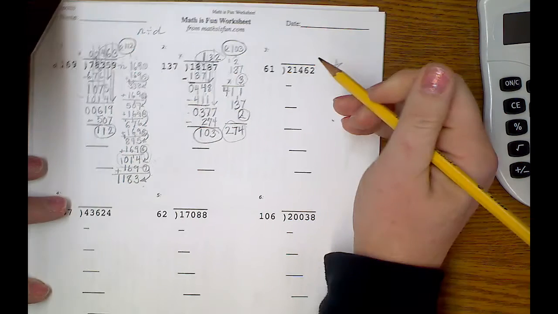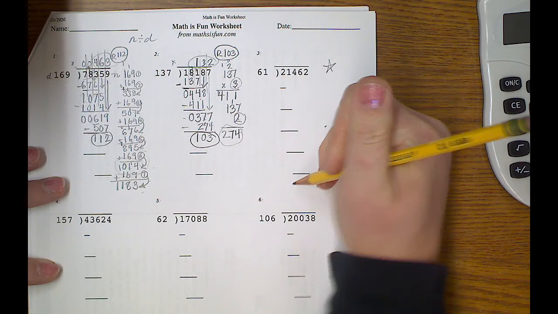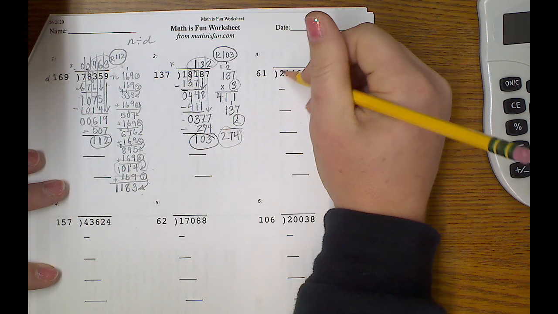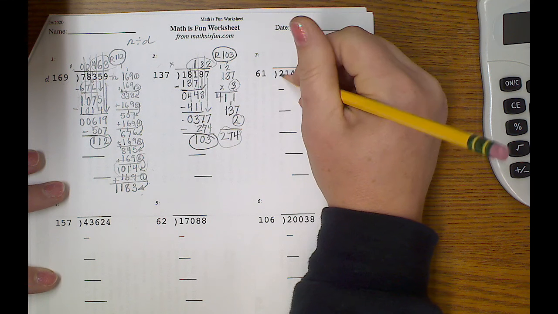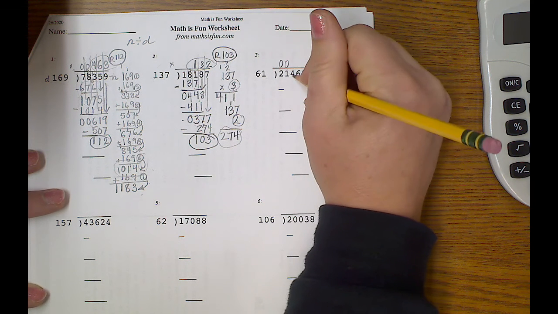Okay, last one. Holy smokes, these are time consuming, huh? Imagine doing 20 of these. All right, 61. Now this is again, numerator, denominator. Can 61 go into 2? Nope. Can it go into 21? Nope. Can it go into 214?